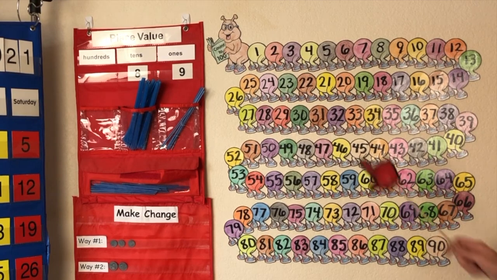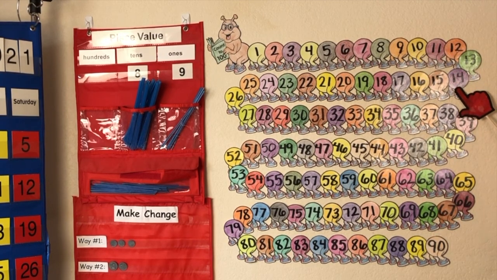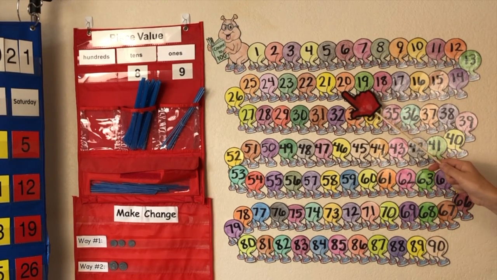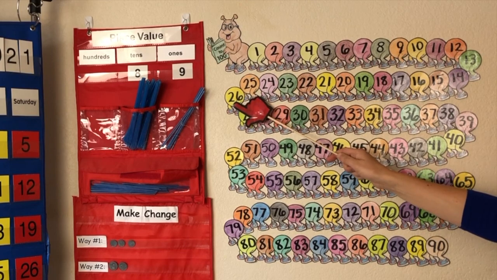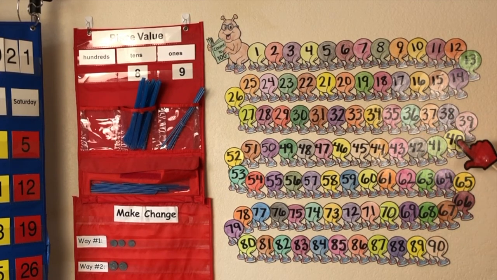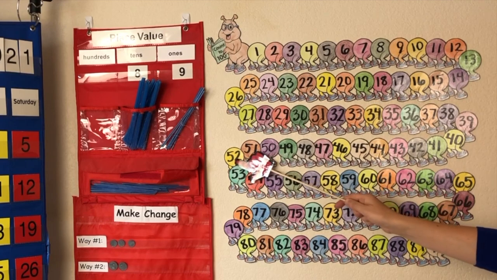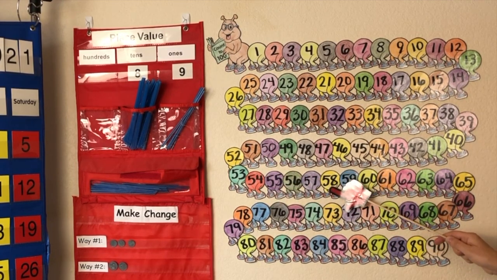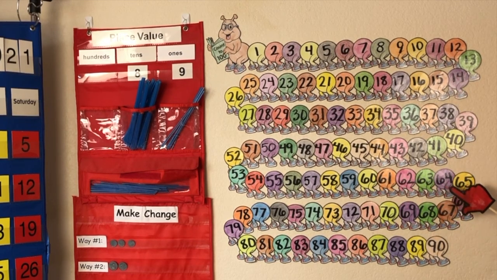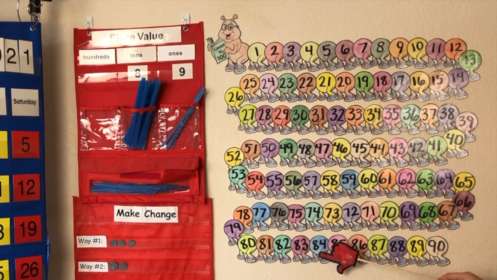Let's count by 2s. 2, 4, 6, 8, 10, 12, 14, 16, 18, 20, 22, 24, 26, 28, 30, 32, 34, 36, 38, 40, 42, 44, 46, 48, 50, 52, 54, 56, 58, 60, 62, 64, 66, 68, 70, 72, 74, 76, 78, 80, 82, 84, 86, 88, 90.